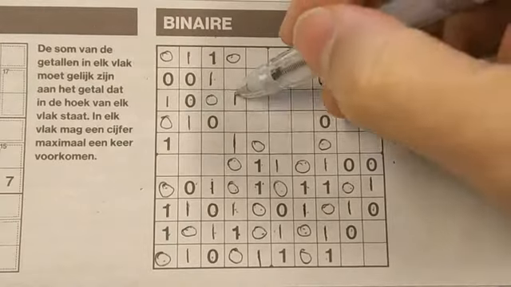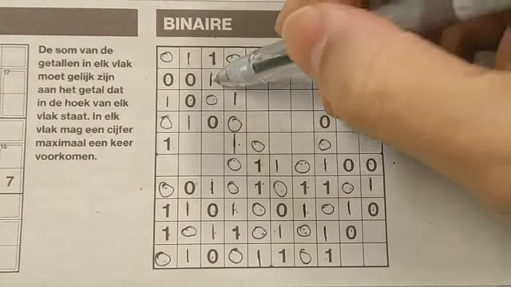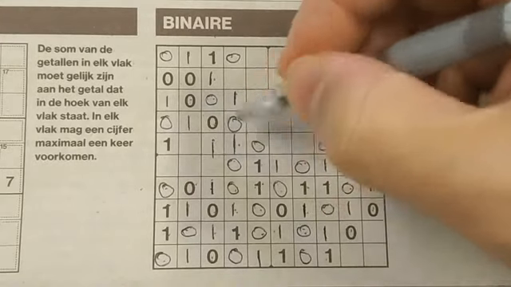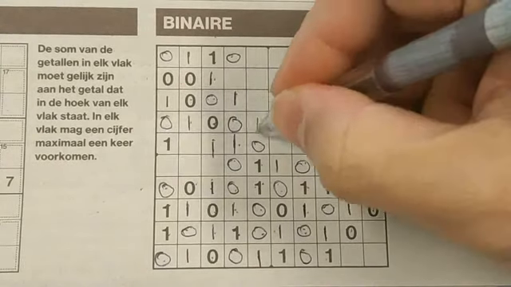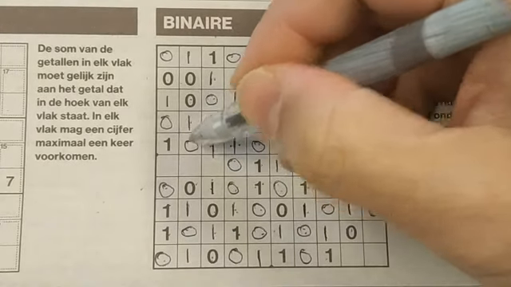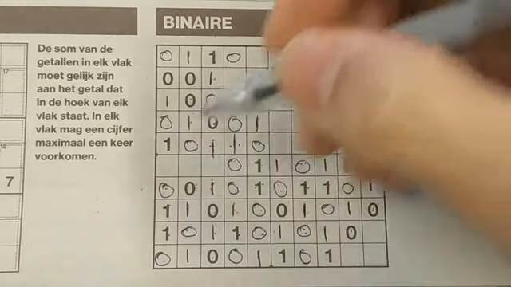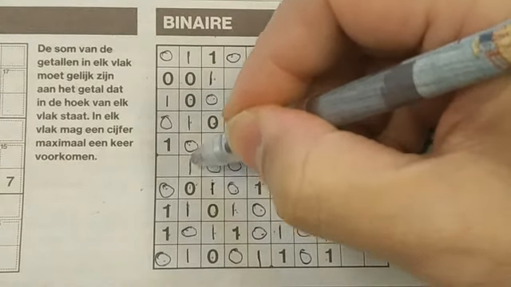Then between two ones comes an O. Double O, here one, there one. Double one, here O, there O. Between two ones comes an O. Between two O's comes an 1.